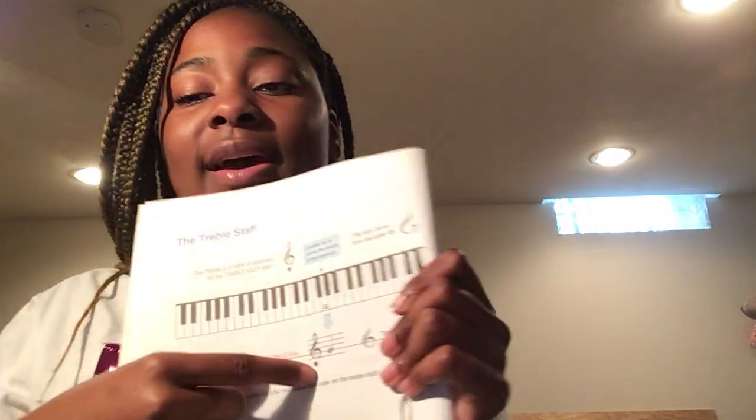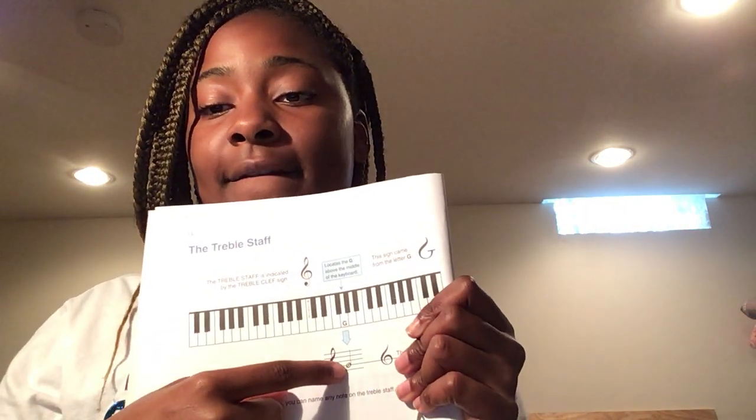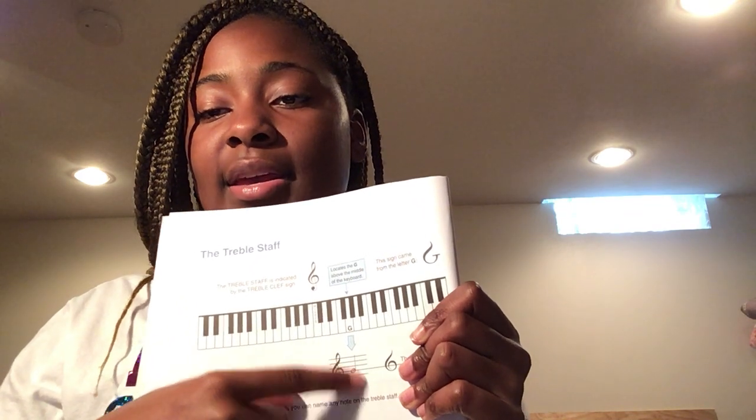I was told when I was younger, when I first learned how to play, to make rhymes to remember what each note is. For the spaces in between the 5 lines, I like to think of face. So F, A, C, E. You have face.